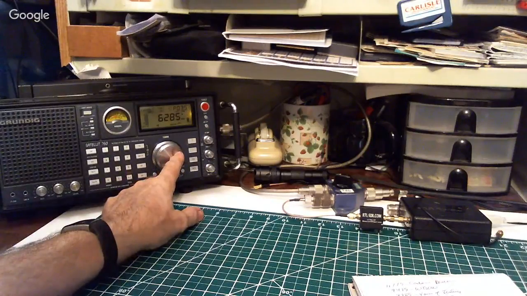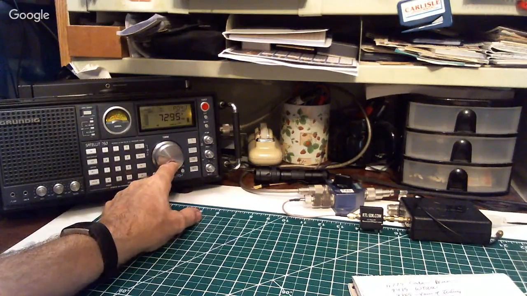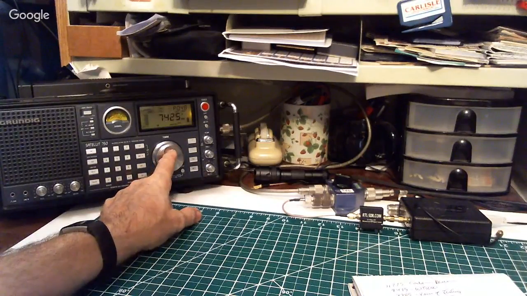Lots of noise. There's a station. There's a station.